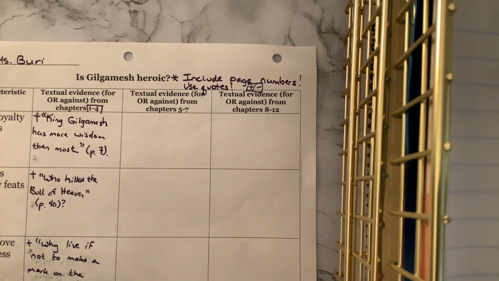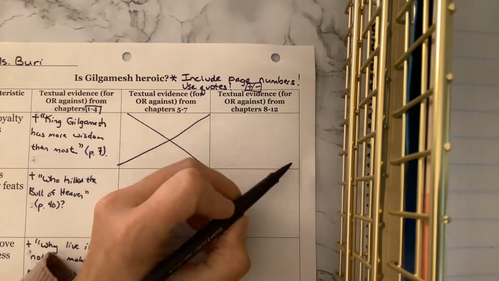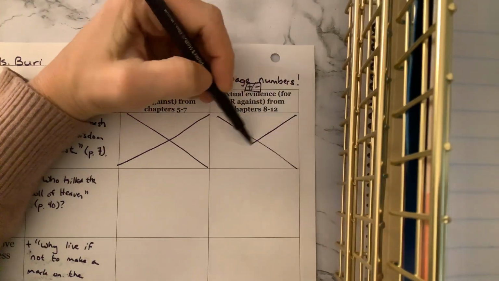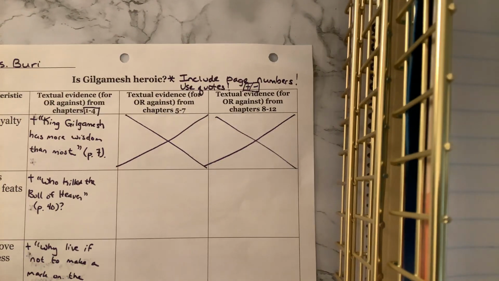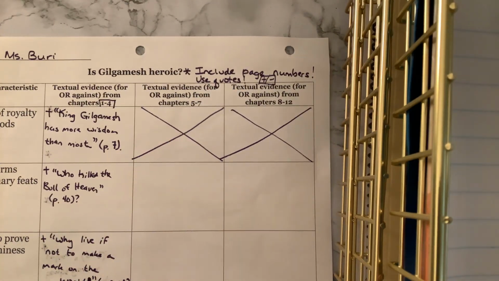So the first thing I'm going to ask us to do is we're going to actually cross these out. If we've already decided that Gilgamesh is born of royalty, that's not going to have changed. If he was born of royalty the first time, he will continue to be born of royalty. So chapter 5 is the chapter Death, and then through what we read yesterday, which is Give Up.